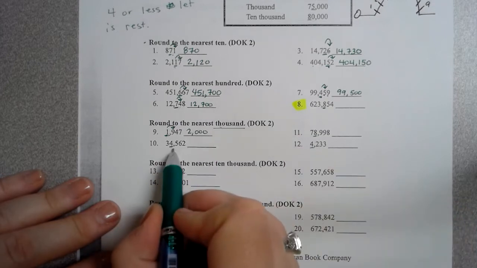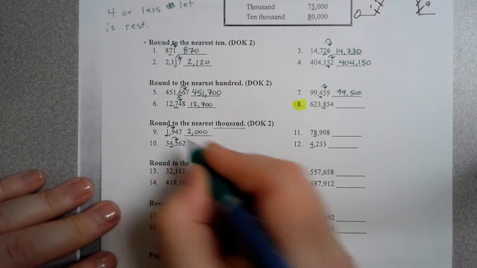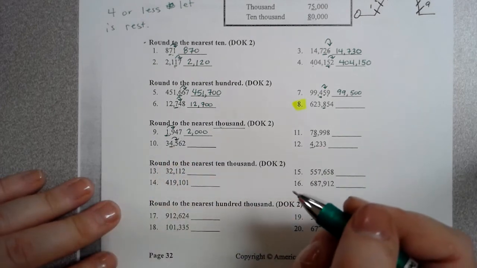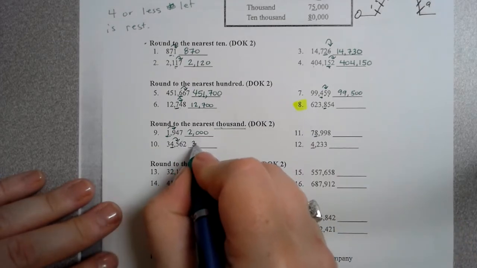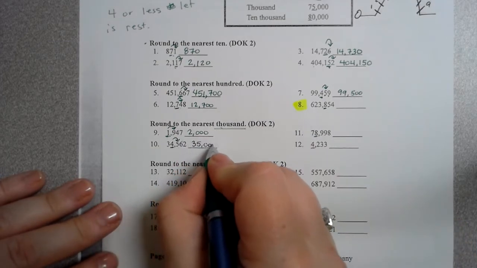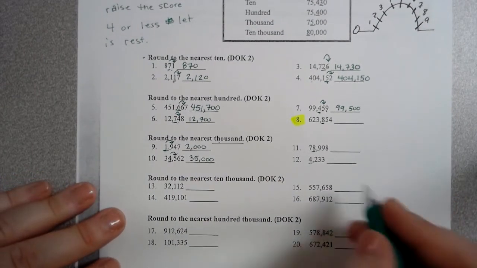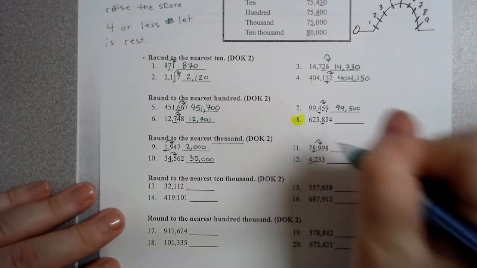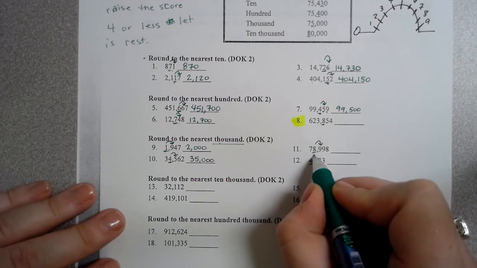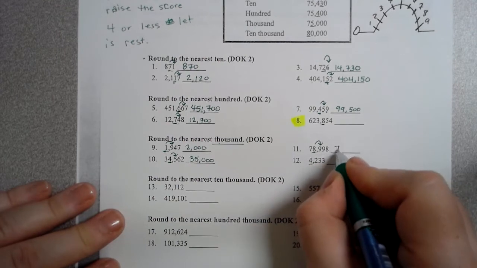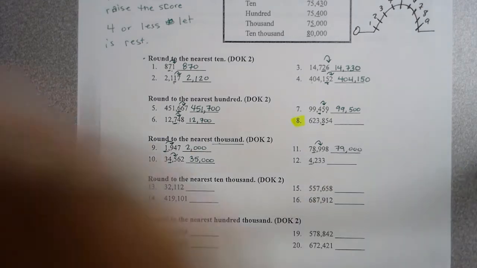Okay, I have 34,562. The 4 is beside a 5. 5 or more, raise the score. So that turns into 35,000. Okay, number 11, the 8 is beside a 9. 5 or more, raise the score. So that 8 turns into a 9. Okay, I want you to do number 12.